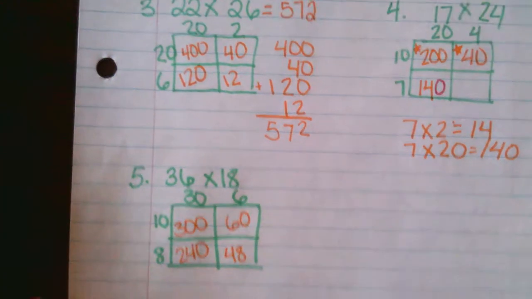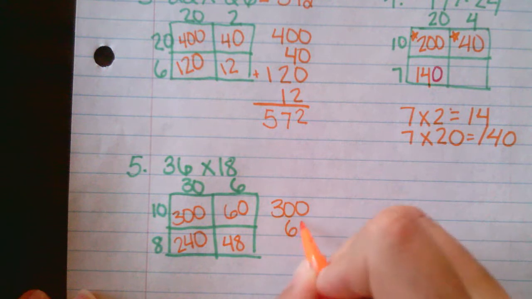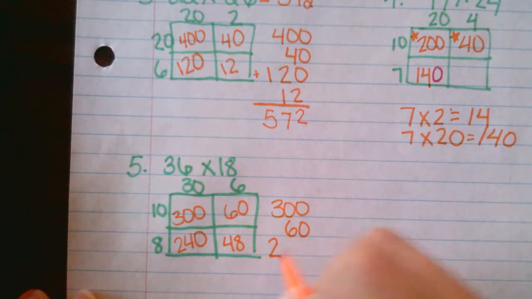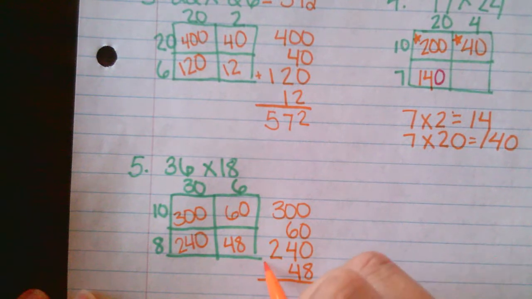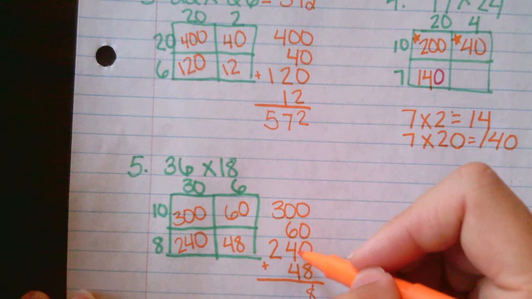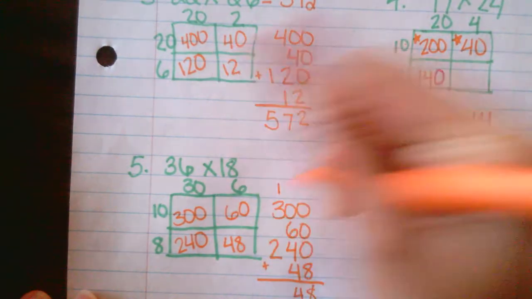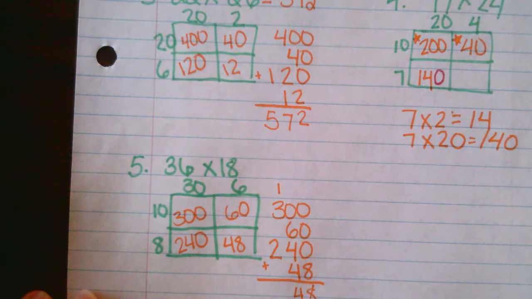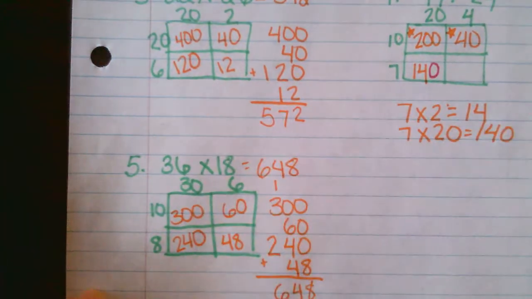We have to add our 4 partial products together. 300, 60, 240, 48. Again, please make sure you line up your place value. 0 plus 8 is 8. 6 plus 4 is 10. 10 plus 4 is 14. Carry up. 1 plus 3 is 4. 4 plus 2 is 6. So 36 times 18 equals 648.